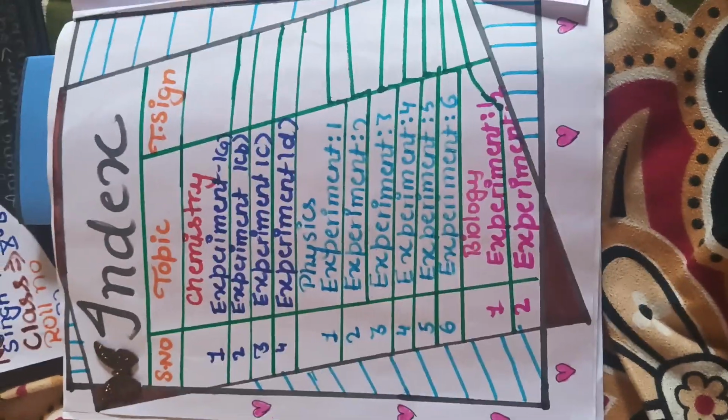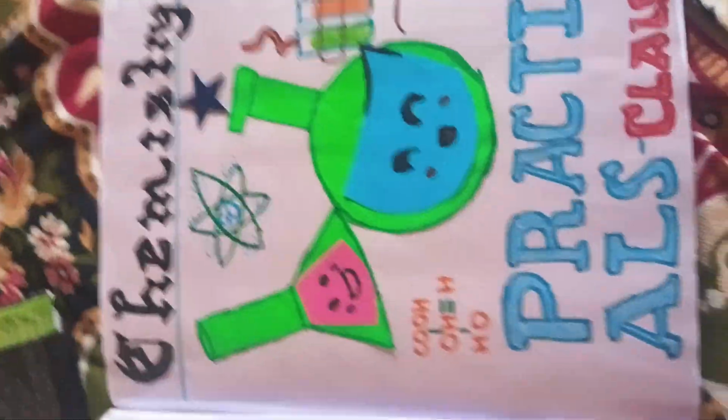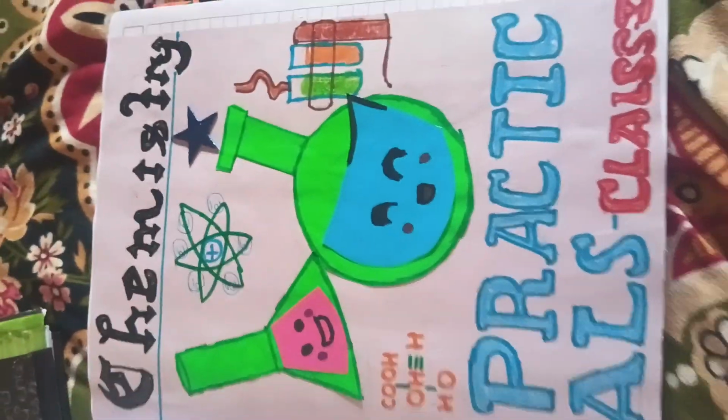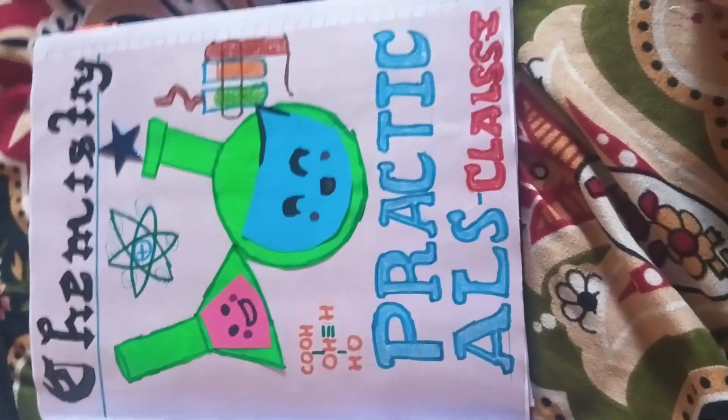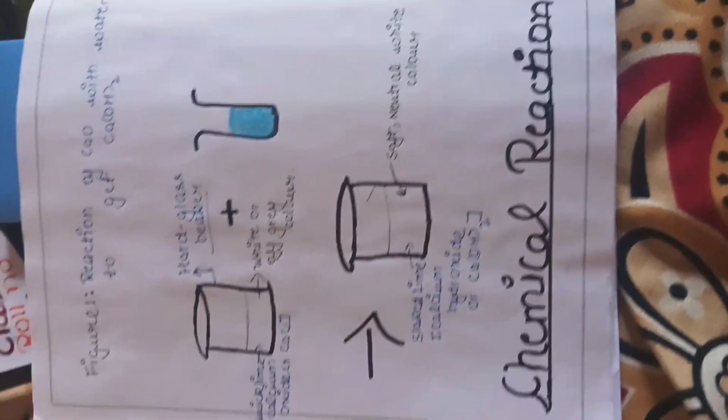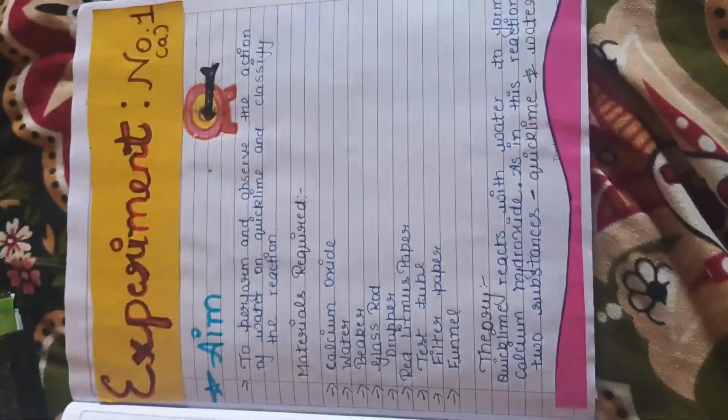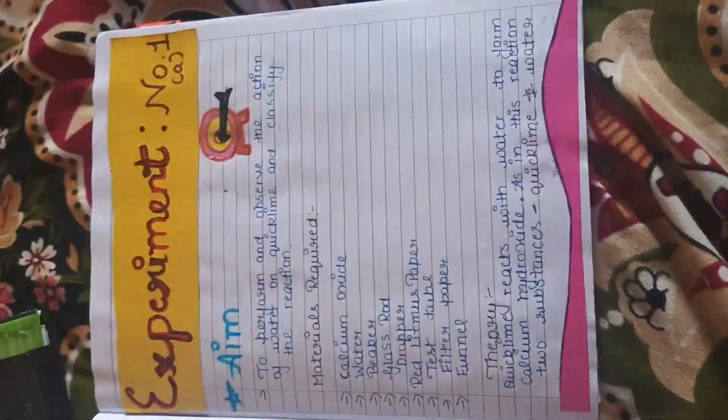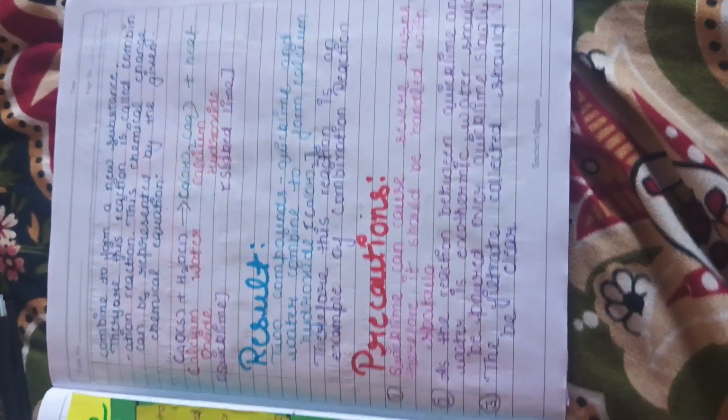So then coming up, we have the index part with the teacher signature that I require right now. It will be done. So this is the starting page of chemistry that I have made. Then it starts with the image of the chemical reactions and experiment number 1. If you are a CBSE student and you have the same experiments, then it will be helpful for you definitely.